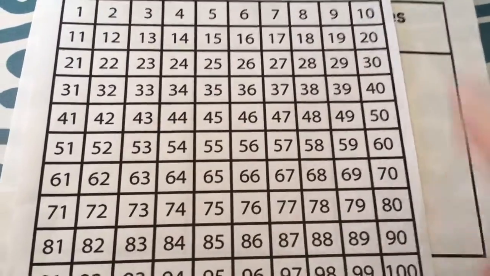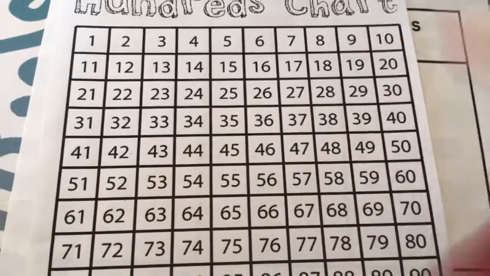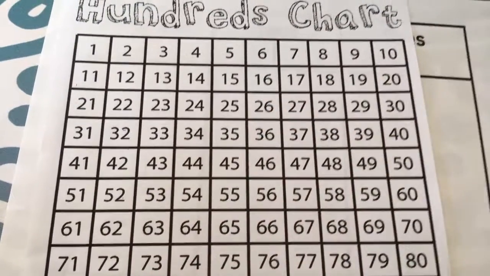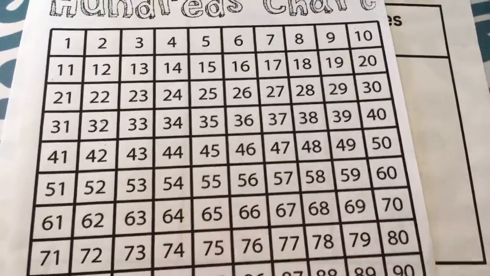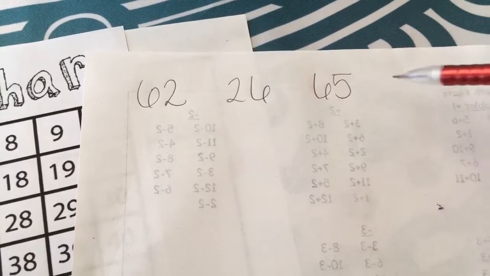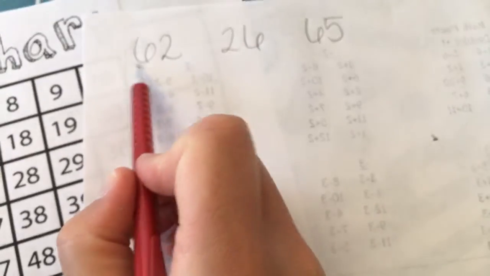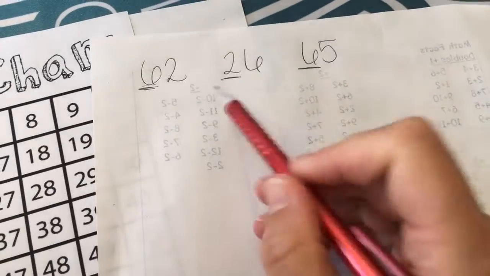So watch this. I'm going to close my eyes and point, 62. I'm going to close my eyes and point, 26. I'm going to close my eyes and point, 65. So if you look here, here are my 3 numbers, okay? Now I have to put these in order. Who is the smallest of these? Look, this guy has 6 tens, he has 2 tens, and he has 6 tens. So who's the smallest?